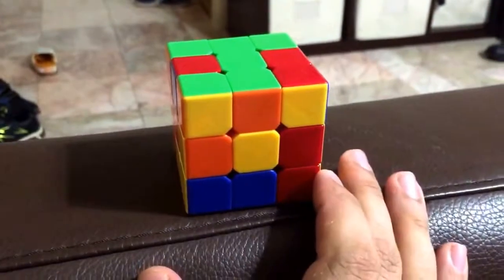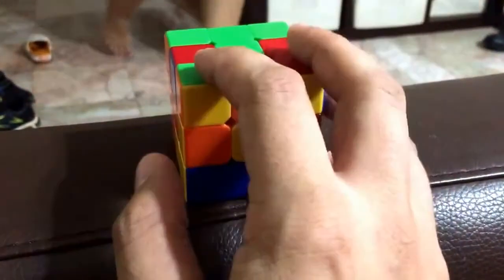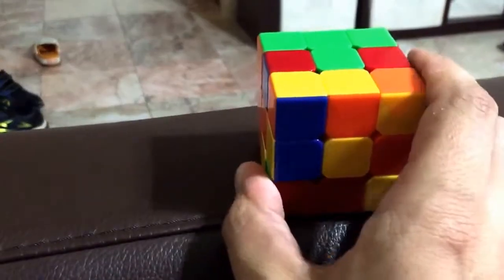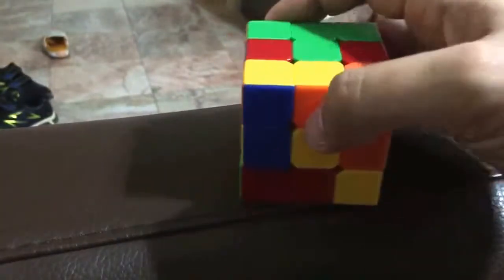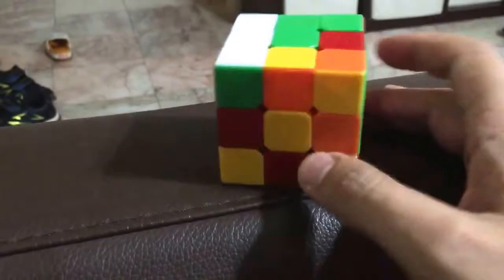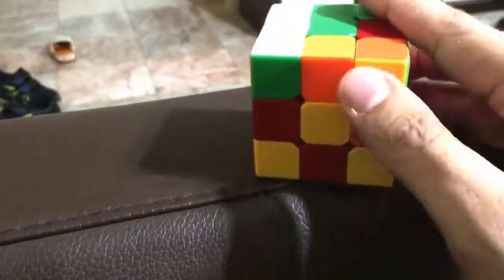Okay, so to do that, what you do is you rotate this the opposite direction of where it needs to go, like this. All right. And then you bring the side of where it needs to go towards you, like this, and then you rotate this middle towards where it needs to go, okay, and then I totally messed up.